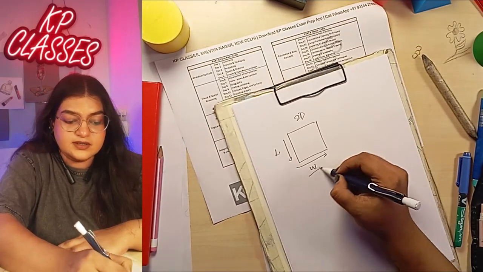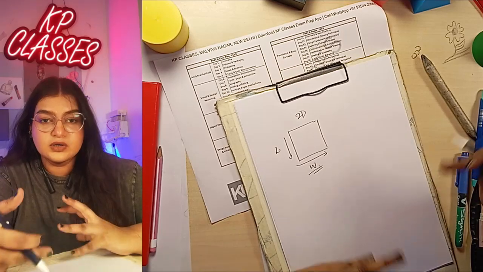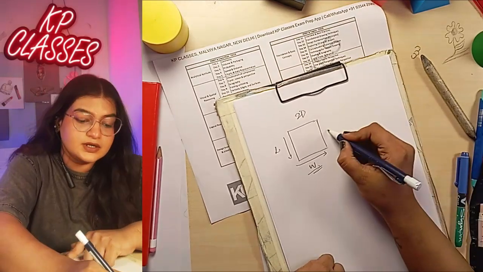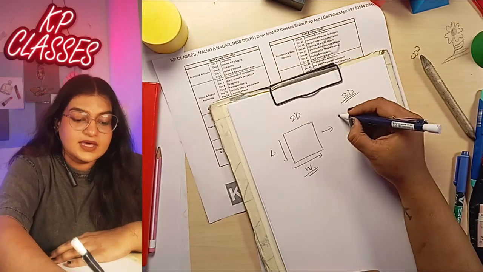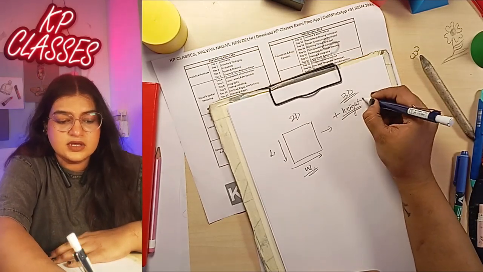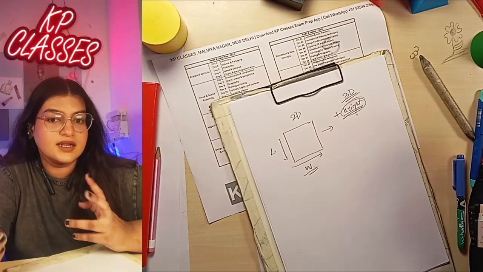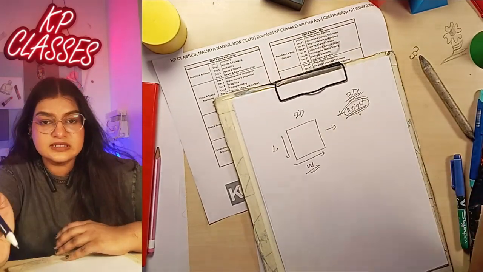In a nutshell, whenever we want to convert any 2D shape into a 3D shape, we add height. We have all learned about length, width, and height in our schools. A 3D shape consists of these three things.